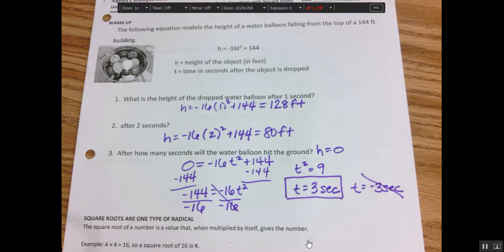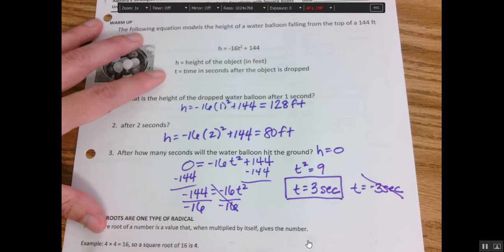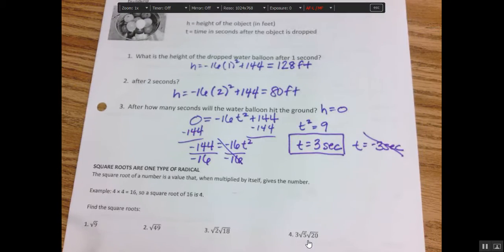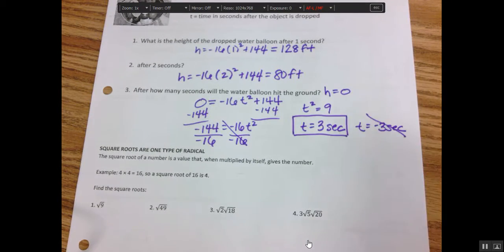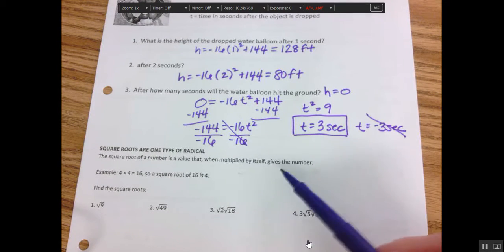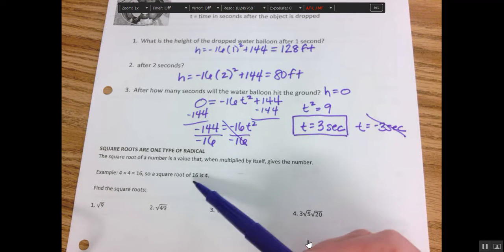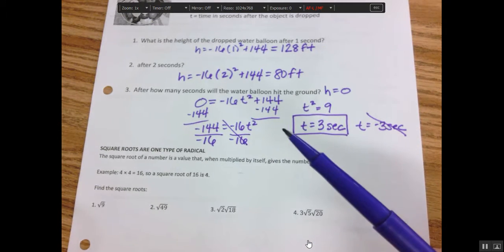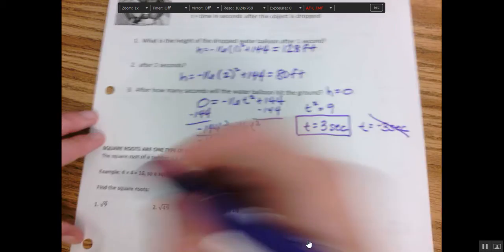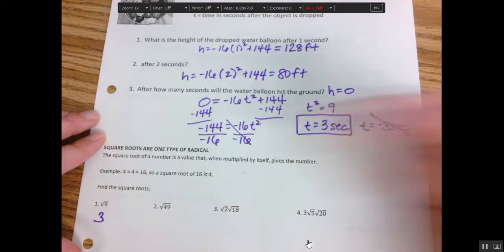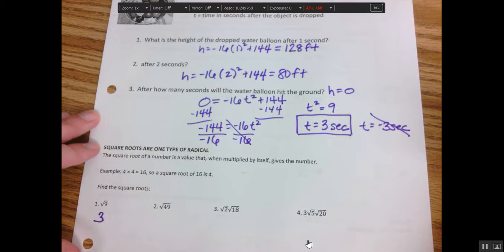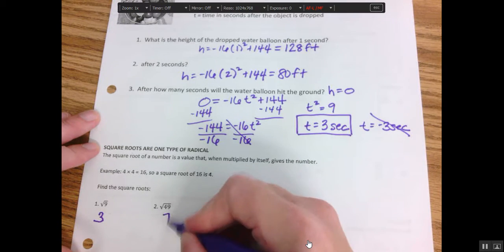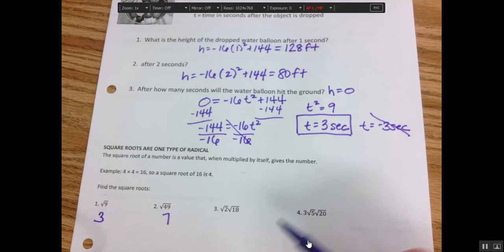All right, questions on the warm-up there? This is just reminding you what square roots are down here. The square root of a number is a value that when multiplied by itself gives that number. So the square root of 16 is 4 because 4 times 4 is 16. What's the square root of 9? 3. And the square root of 49? 7. Good.